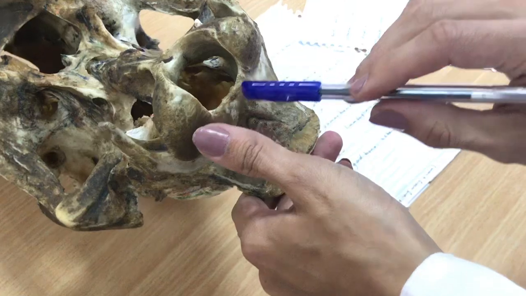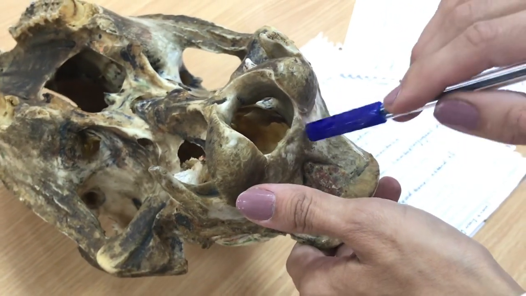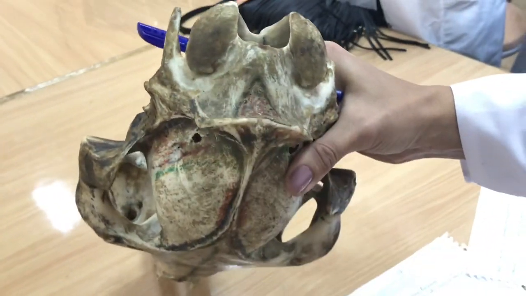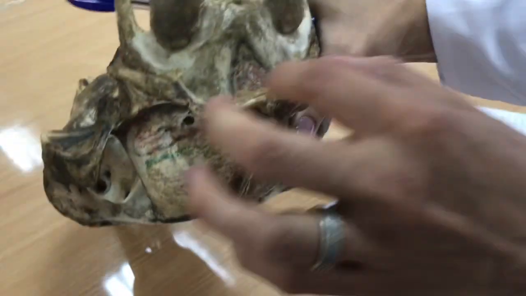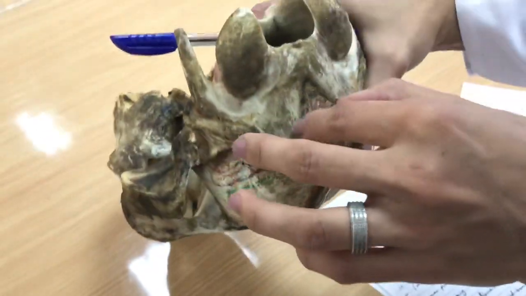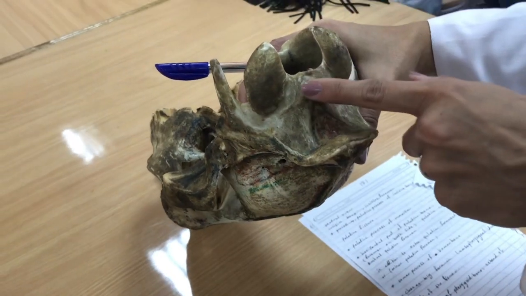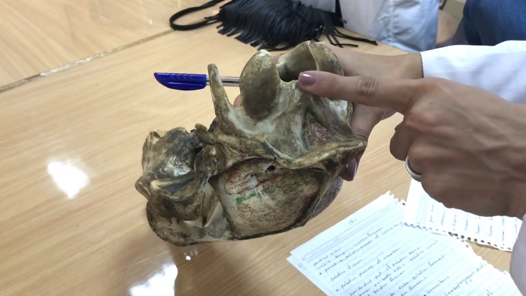Okay, and then we have a nuchal tubercle. The nuchal crest and the rough area here, the external occipital protuberance, are for the funicular part of the nuchal ligament, and the lamellar part of the nuchal ligament articulates here on the nuchal tubercle.